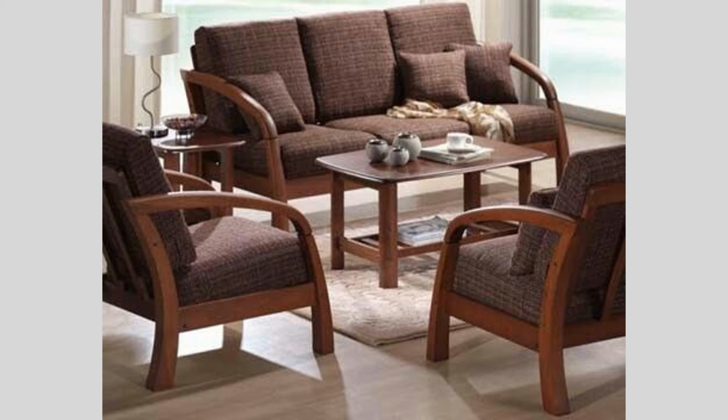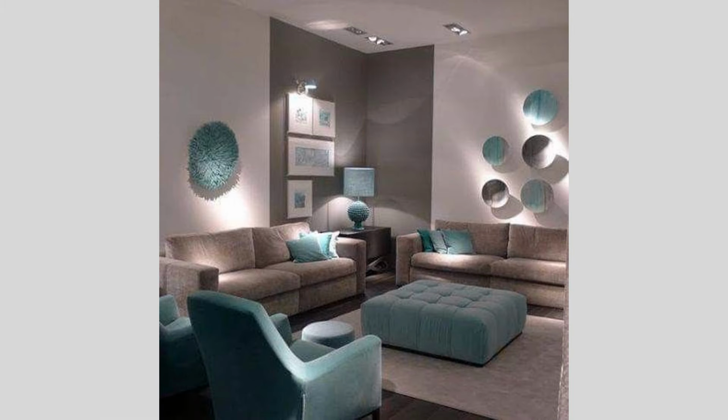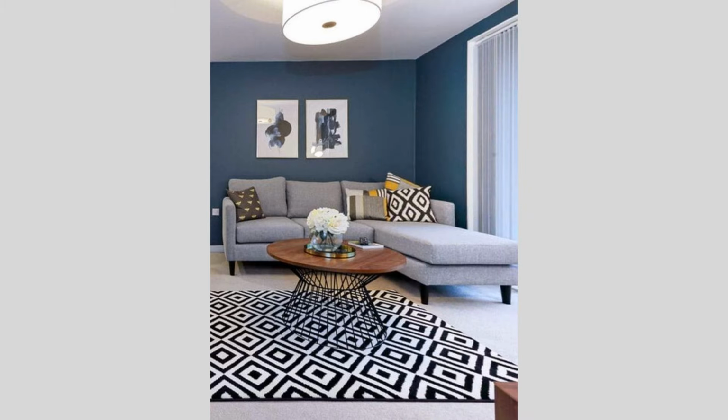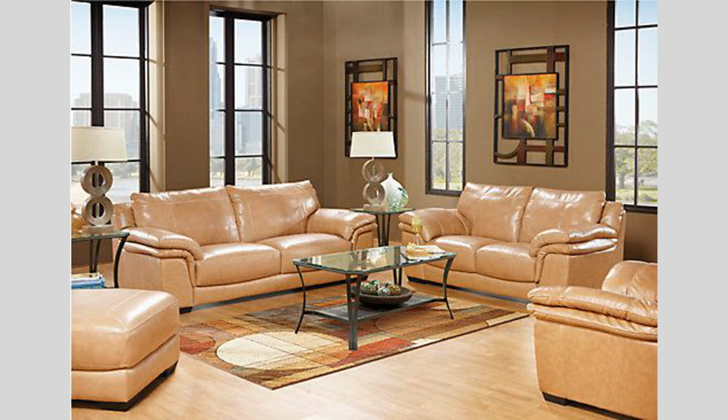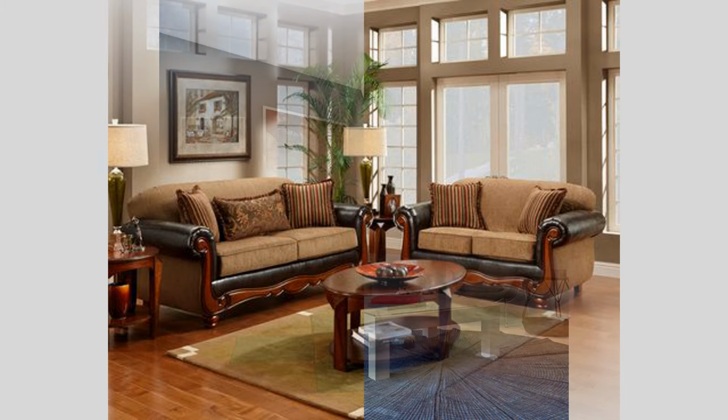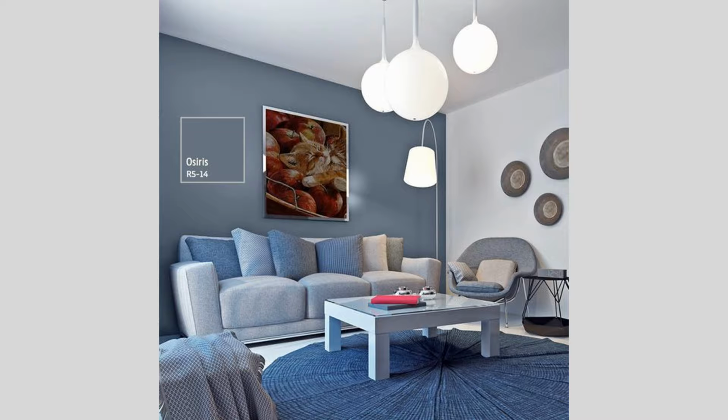Modern sofas are characterized by sleek lines, minimalist designs, and innovative features that set them apart from traditional sofa styles. Here are some key design elements of modern sofas. Clean lines. Modern sofas typically feature clean, straight lines with minimal ornamentation. The focus is on simplicity and elegance, creating a streamlined and contemporary look.